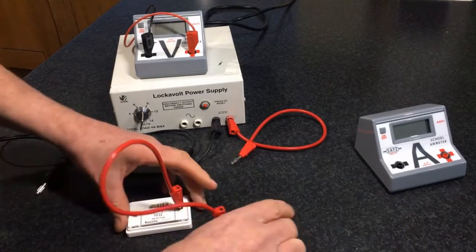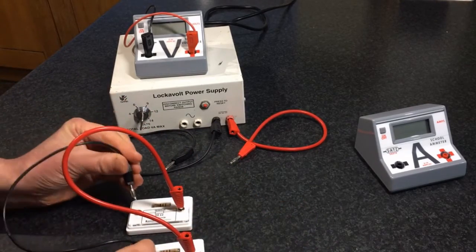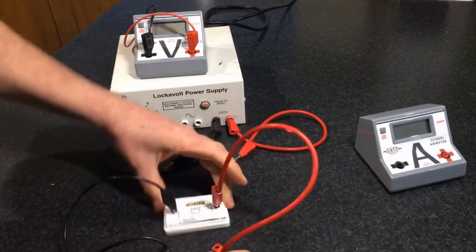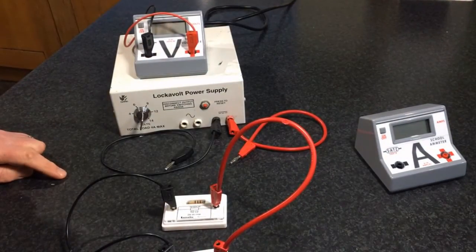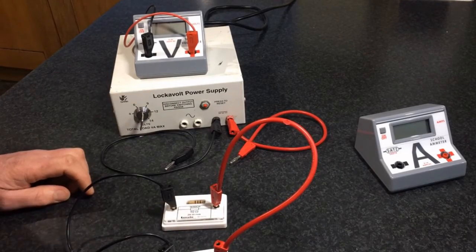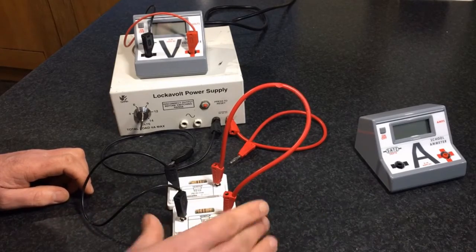But also we could connect 2 resistors in parallel like that and then find the total resistance of them. So we can do different combinations. They don't have to be 10 ohm resistors, you could do any that you like, but we'll measure a few and see how it comes out and see how much time we've got.